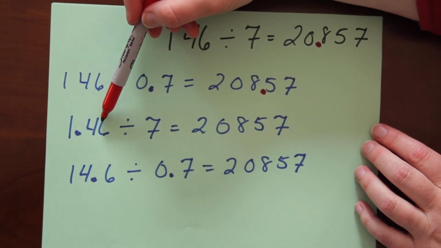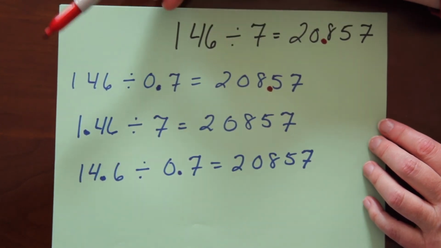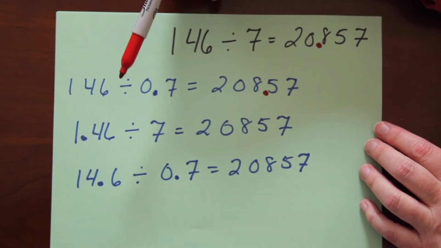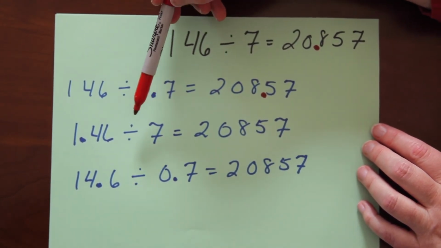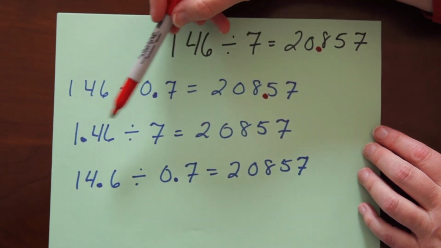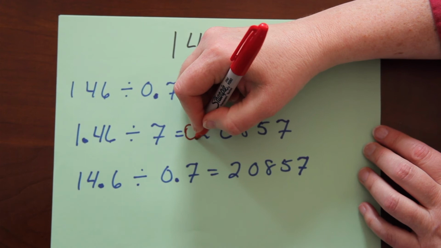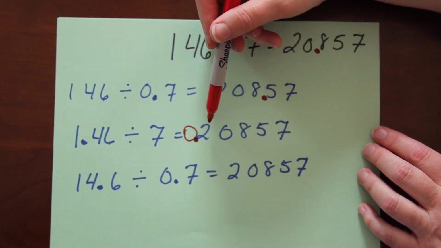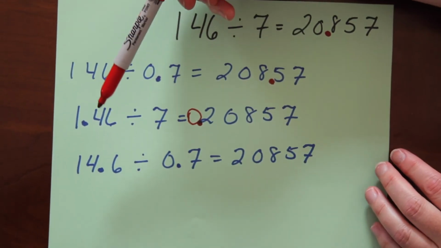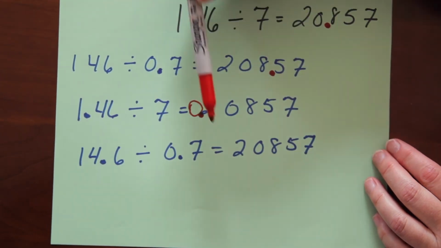If I have 1 46 hundredths divided by 7, I can say, well, 7 times 10 is 70. That's too much. 7 times 1 is 7, so it's going to be less than 1. 7 times 1/10 is 7/10. 7 times 2/10 would be 1 4/10. But again, I know 7 times 1 is 7, so it has to be less than 1. So my decimal point is going to go here in front of the 2, and I get 0 and 20,857 hundredths.